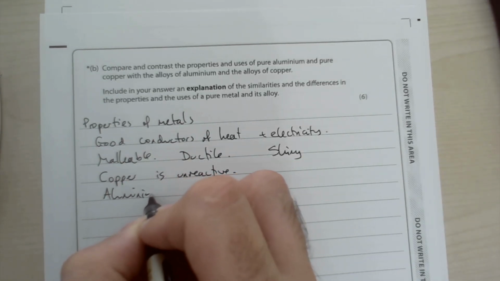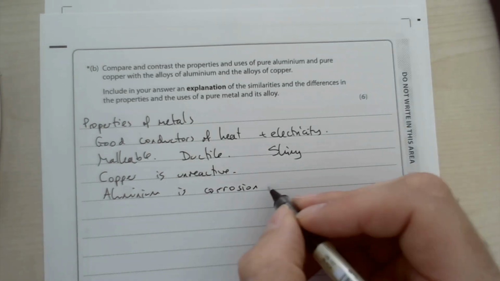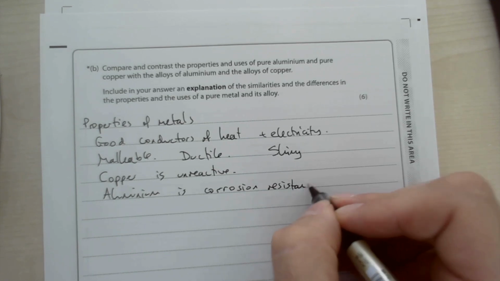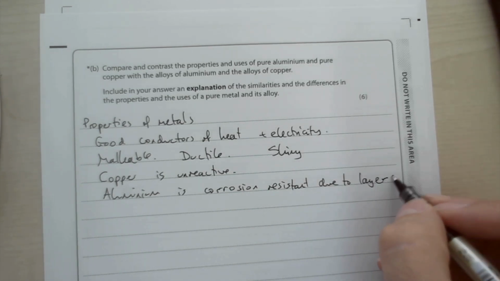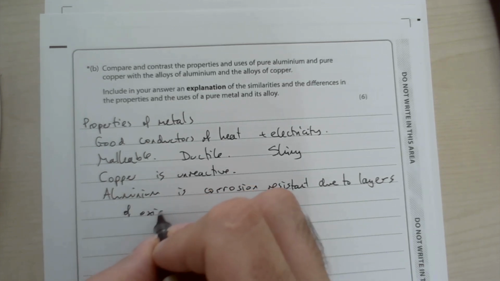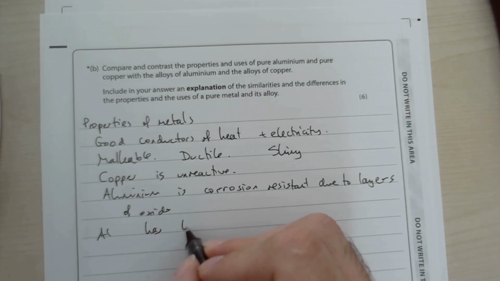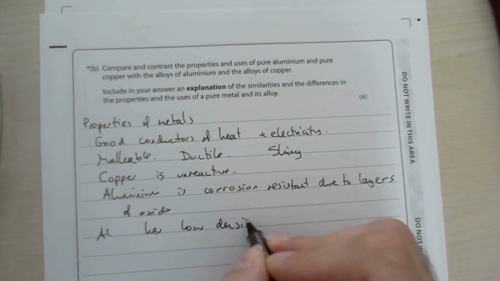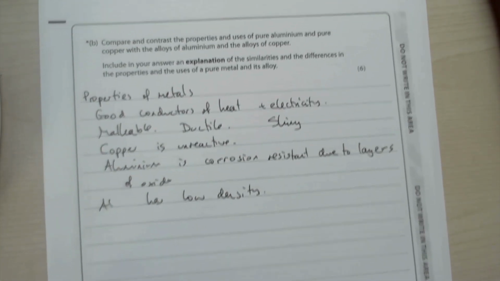Aluminium is corrosion resistant due to layers of oxide. We could also say that aluminium has a low density. So those are all properties of the pure metals.